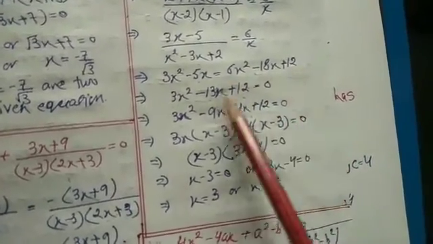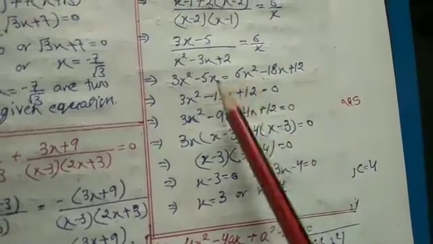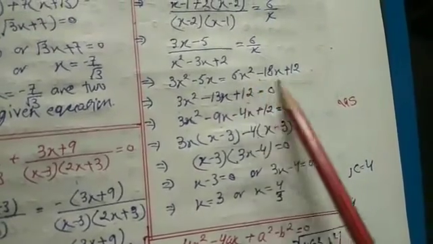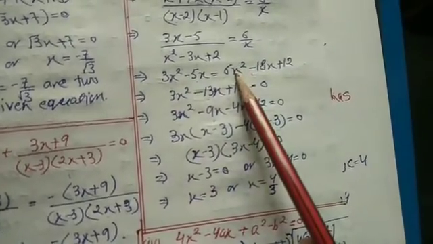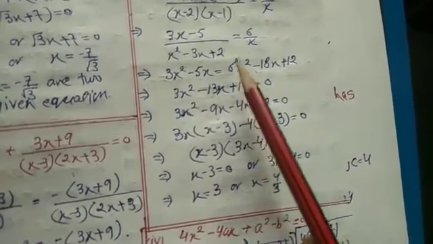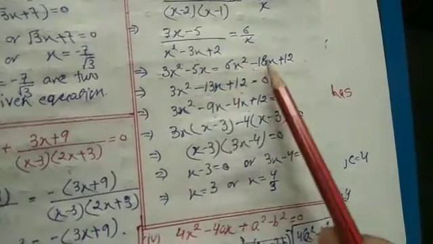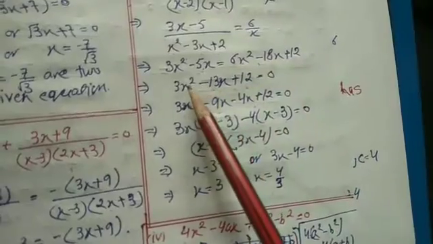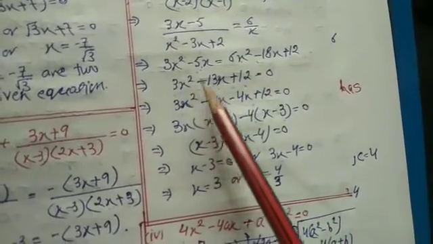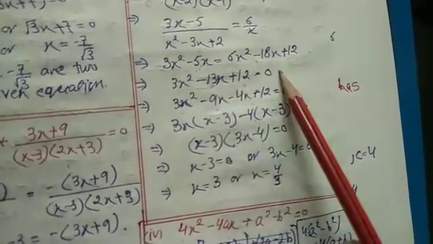Now we'll do the grouping. Grouping means keeping the like terms together. So we'll bring all the terms from the right hand side to the left hand side. So we have 3x square, then this will become minus 6x square, and minus 5x will become plus 18x, and this minus 12. On solving this, we get minus 3x square plus 13x minus 12 is equal to 0.